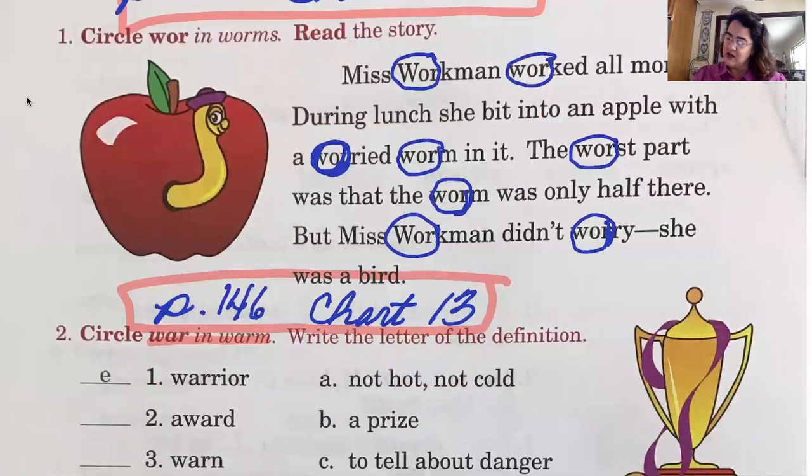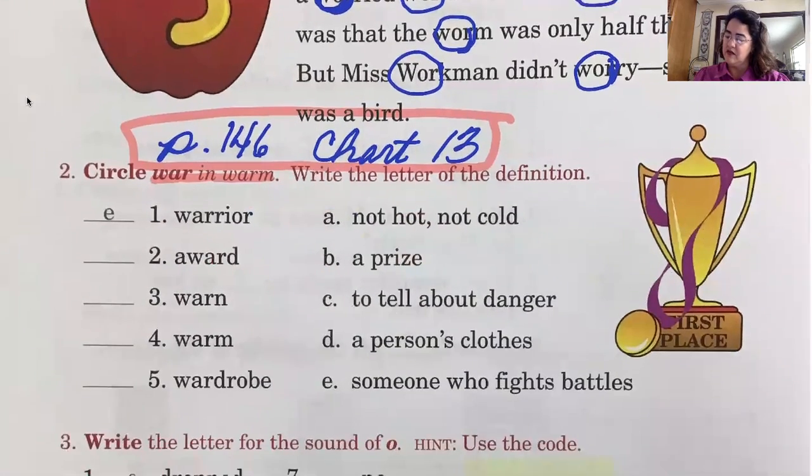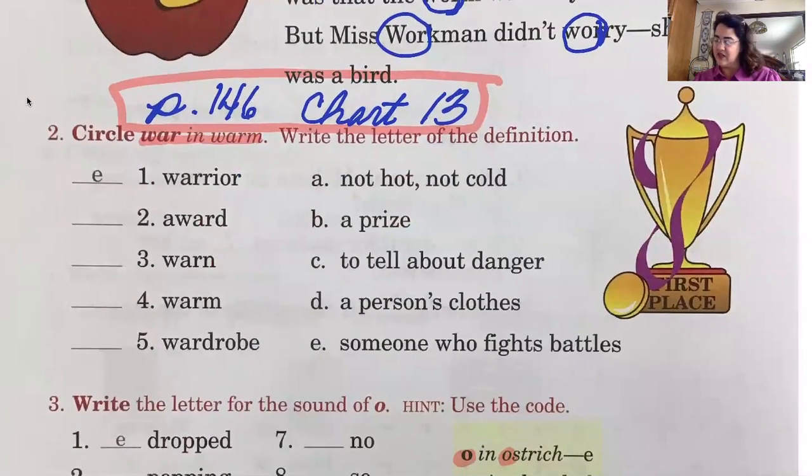This is the W-A-R, "war" sound in warm. Okay, so we're going to write the letter of the definition. The first one was done for us. A warrior is someone who fights battles. What is an award, second graders? An award is, what do you think it is, Lola? A prize. B. Very good.